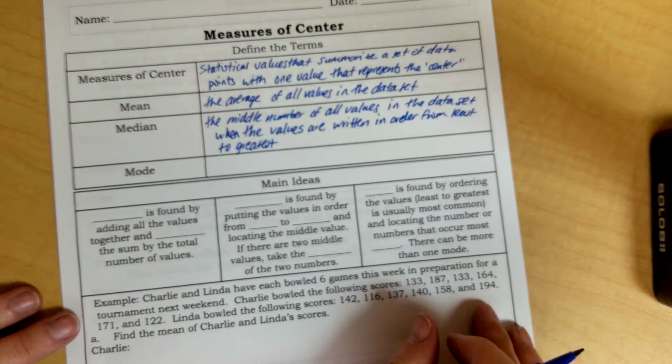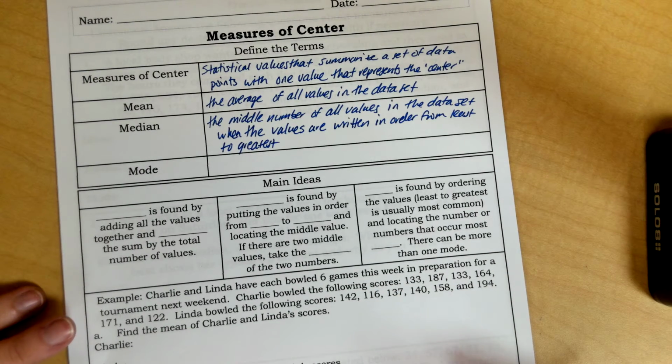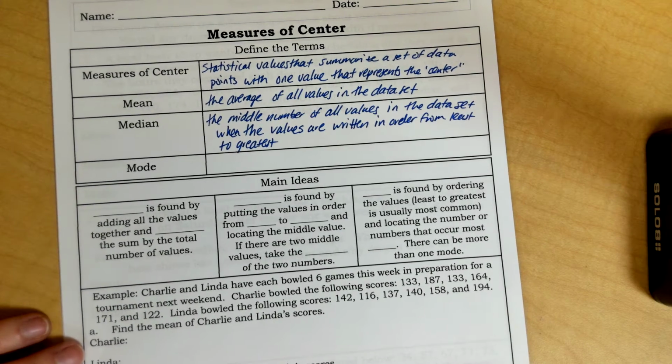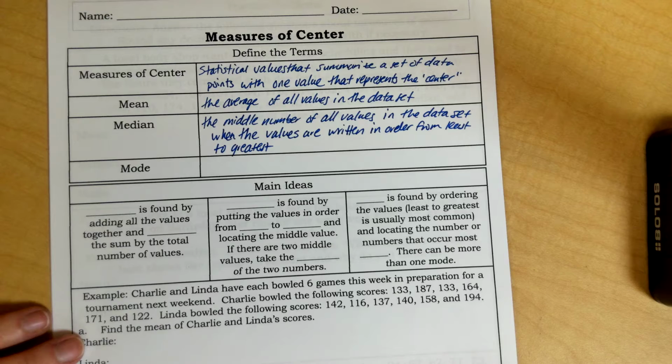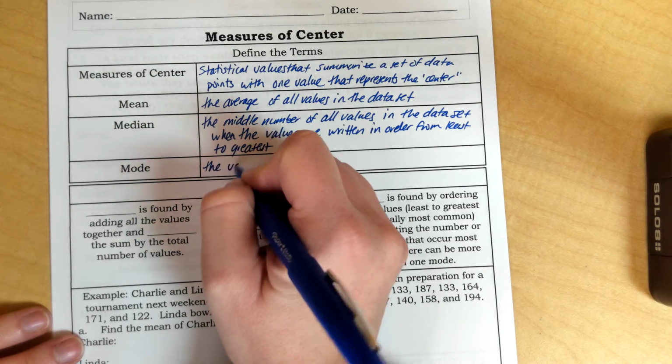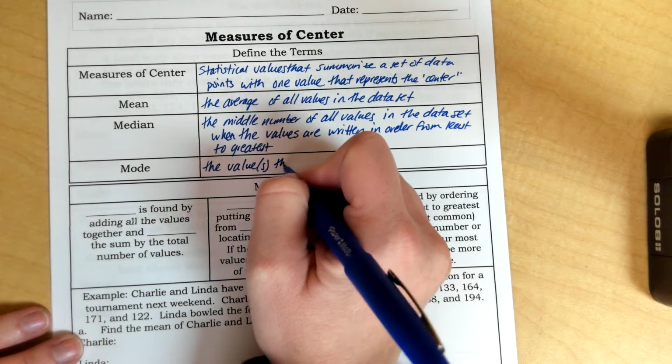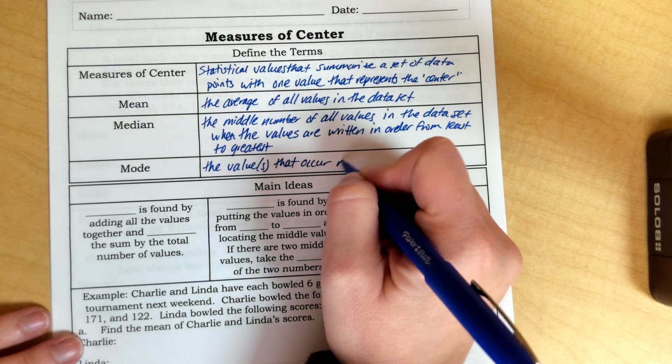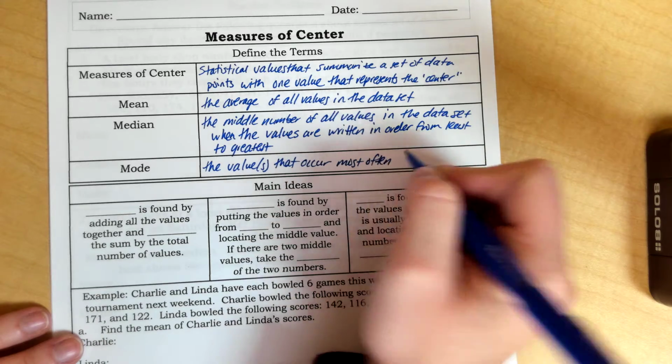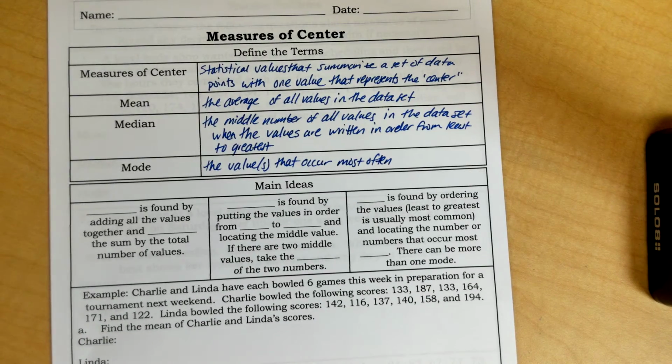And our mode is also a measure of center, although it's not a very accurate measure of center. Not very often does it actually come across as a statistical value that we can use for data, but occasionally it does represent something that's useful. So this is the value or values, there could be more than one, that occur most often. And that most often value is not always going to be a middle number, and so that's why it's not always the most accurate piece of information, but it can be helpful at times.